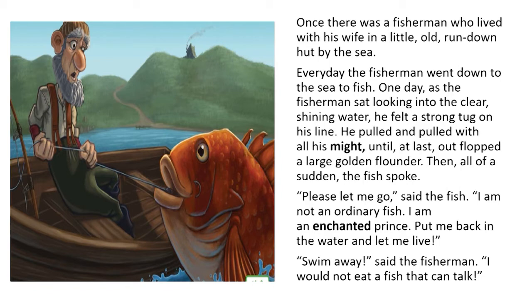"Please let me go," said the fish. "I am not an ordinary fish. I am an enchanted prince. Put me back in the water and let me live." "Swim away," said the fisherman. "I would not eat a fish that can talk."